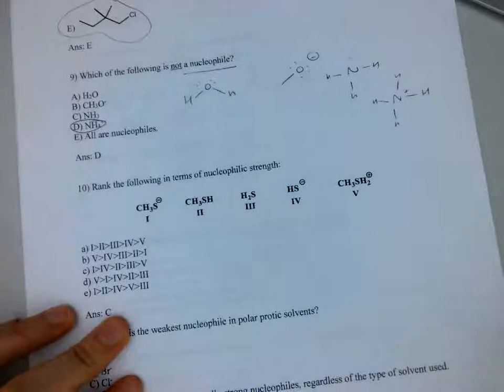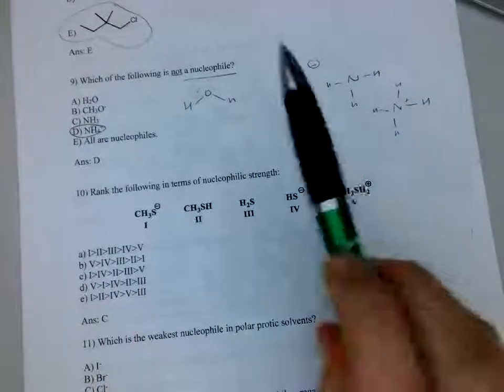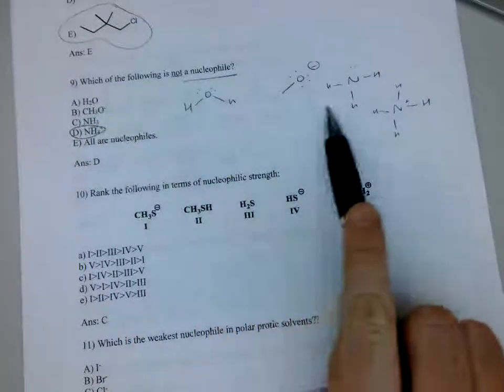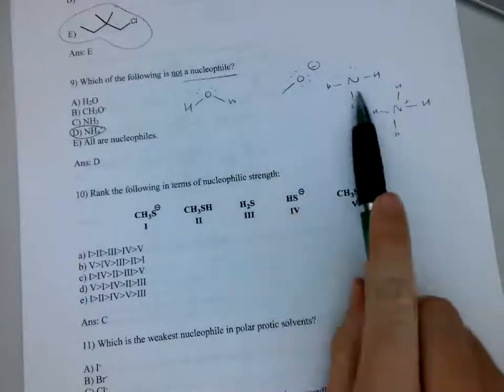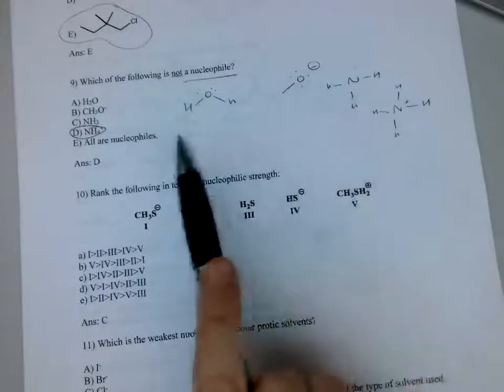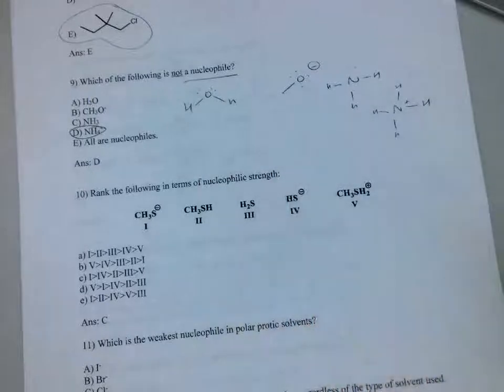So for that one, I mean, that looked really simple, right? But you had to know the definition of a nucleophile. You had to know these structures off the top of your mind and remember that there's extra electrons there. So this is really building on the last several chapters that we've worked on.